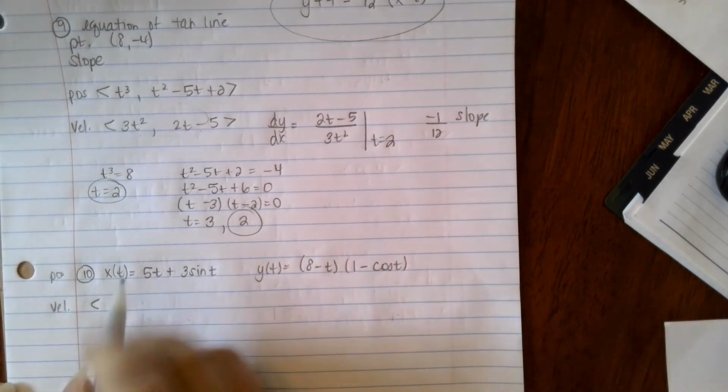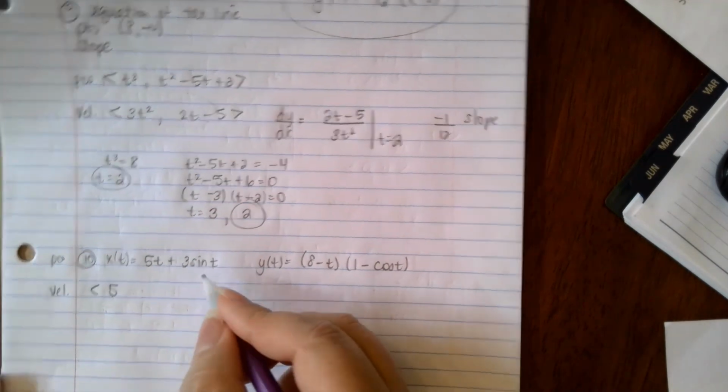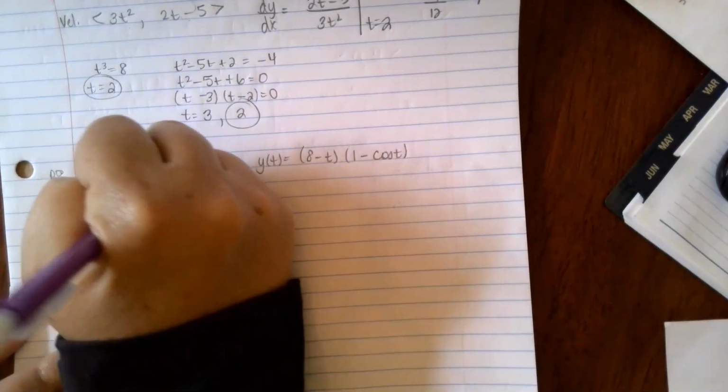So the derivative of 5t is just 5. The derivative of 3 sine t, that's just going to be 3 cosine t, right? Derivative of sine is cosine.